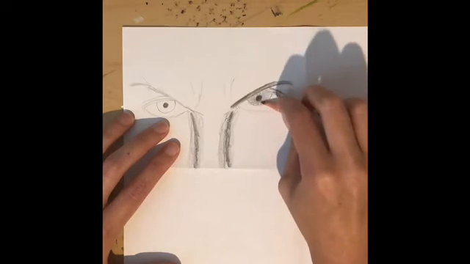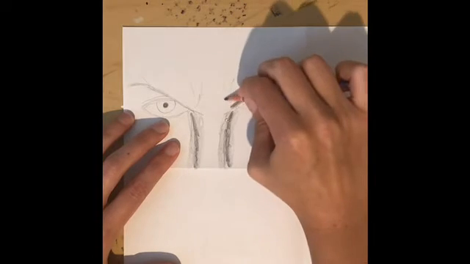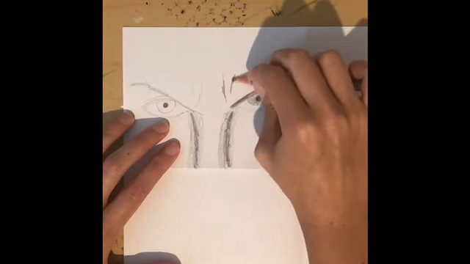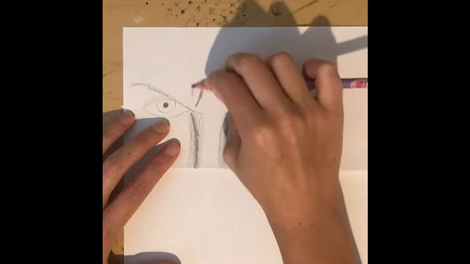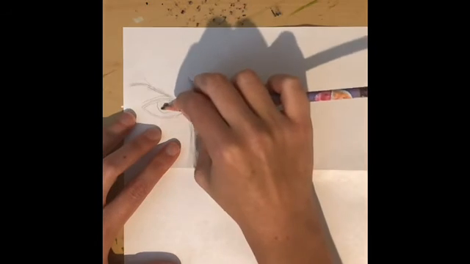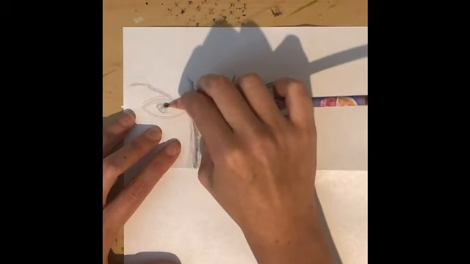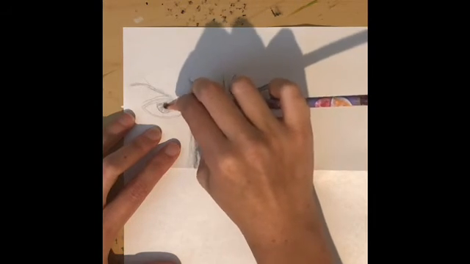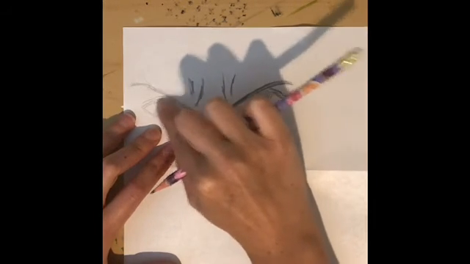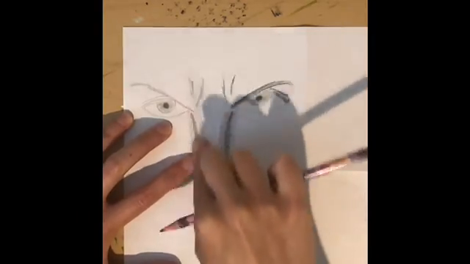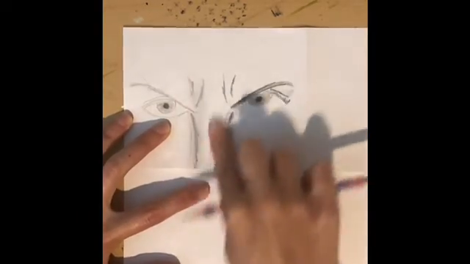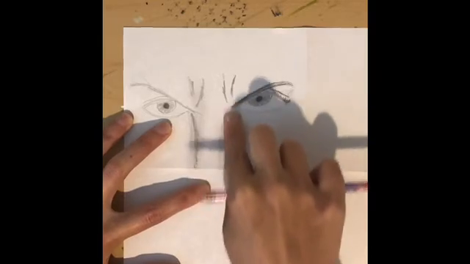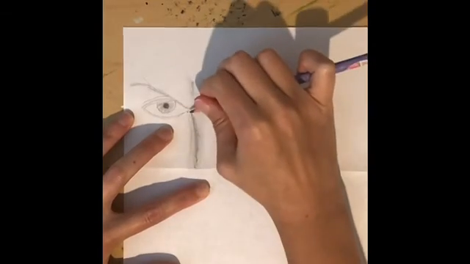Maybe make the iris a little bit darker. Darken those creases. And smudge with your finger. Again, a tissue works pretty well.